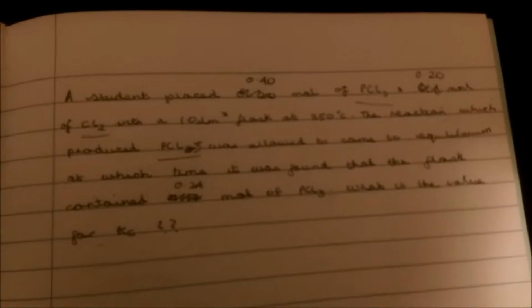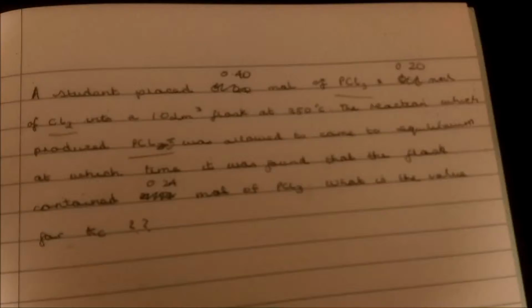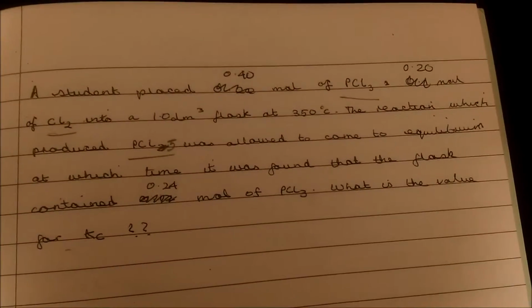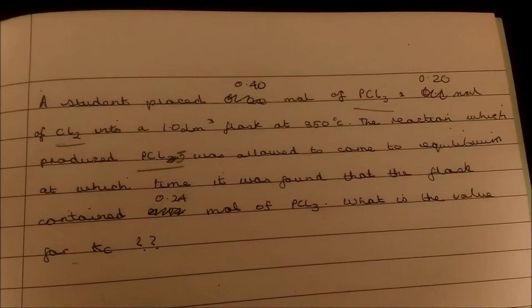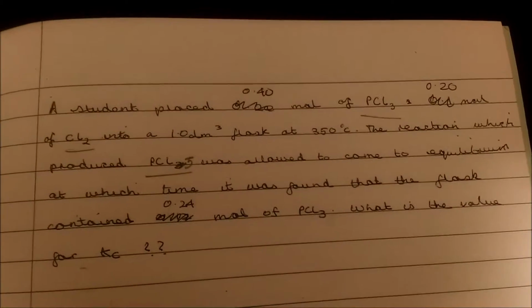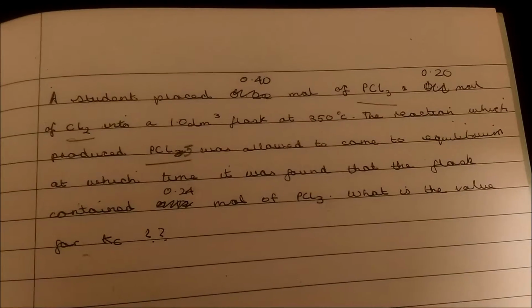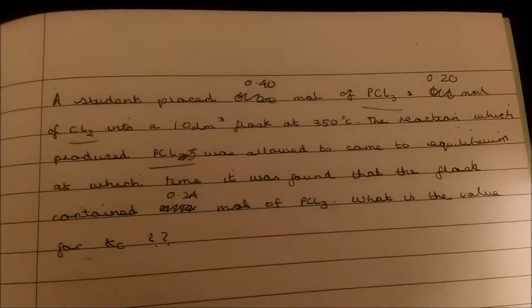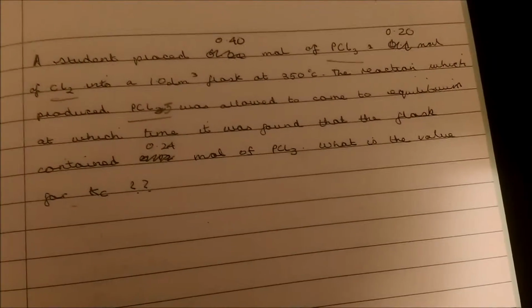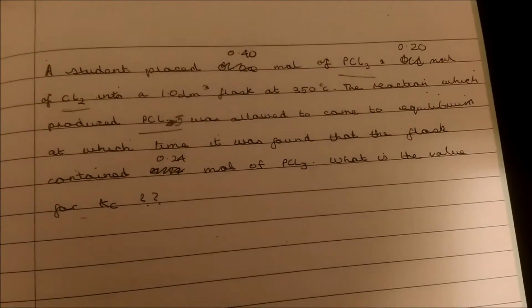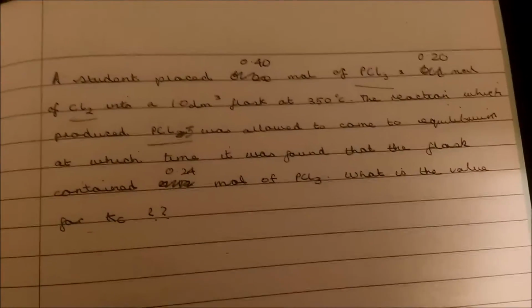We have a question before us. A student placed 0.4 moles of PCl3 and 0.2 moles of Cl2 in a 1.0 decimeter cube flask at 350 degrees Celsius. The reaction which produced PCl5 was allowed to come to equilibrium, at which time it was found that the flask contains 0.24 moles of PCl3. What is the value for Kc?